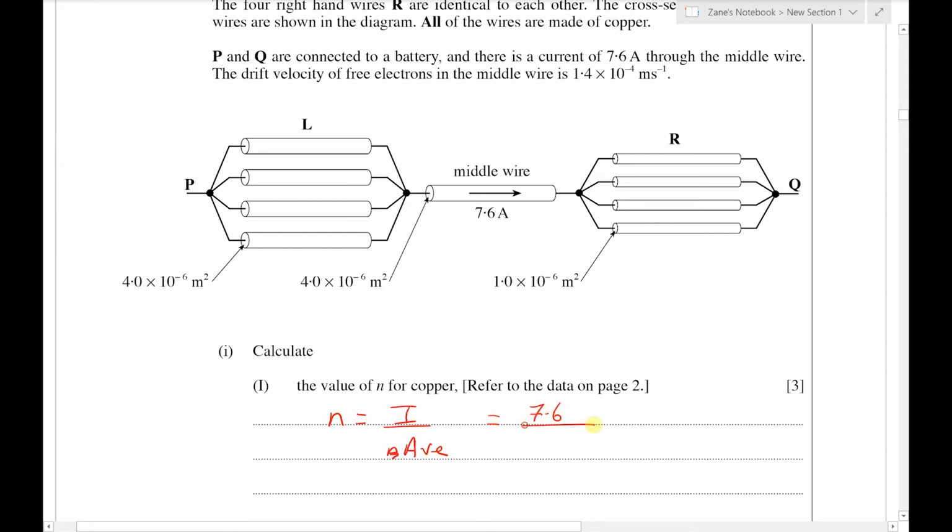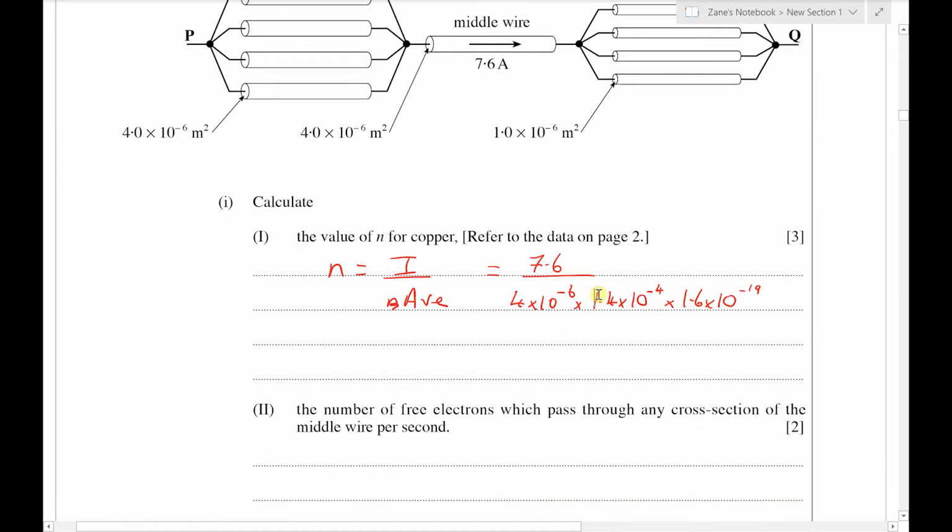7.6 for the current, cross-sectional area 4 times 10 to the minus 6, drift velocity 1.4 times 10 to the minus 4, and E, the electron charge, this is the bit in the data book, 1.6 times 10 to the minus 19 coulombs. If we put that into the calculator, let's see what we get. We get 8.48 times 10 to the 28. And this is very commonly a unit mark question. From the definition, the unit is per meters cubed.